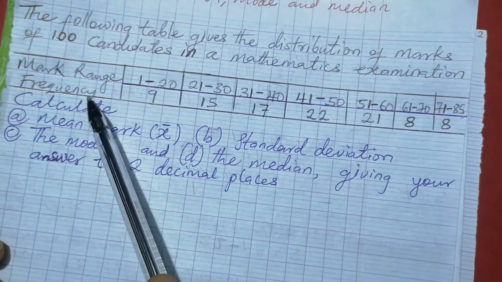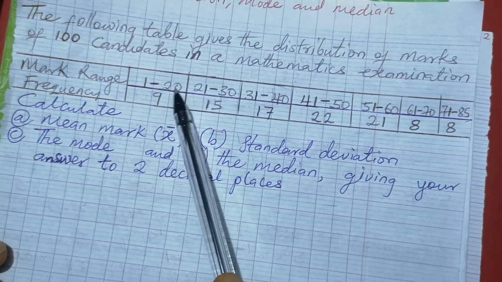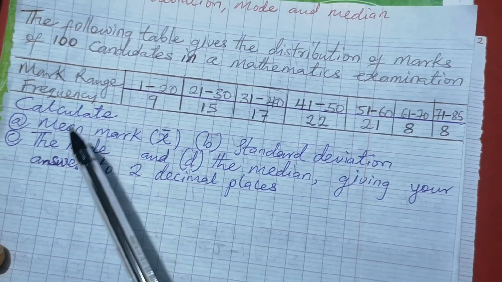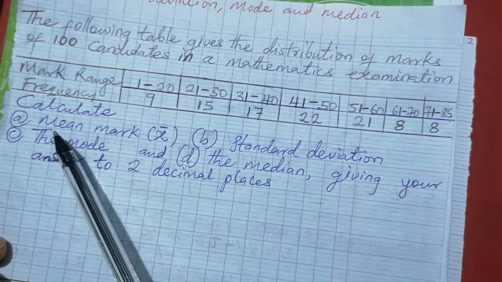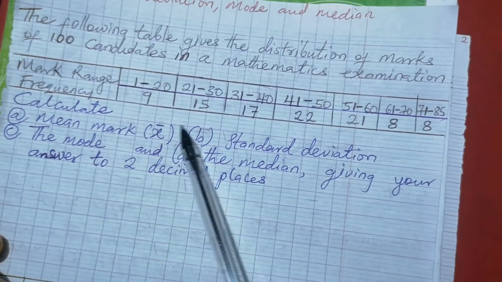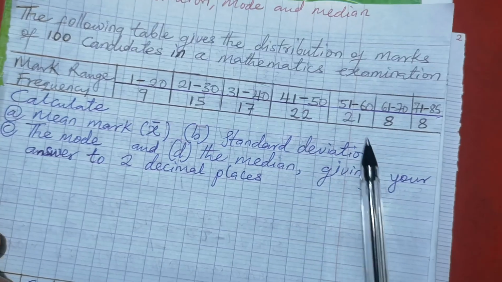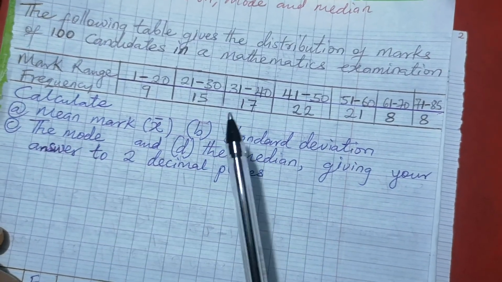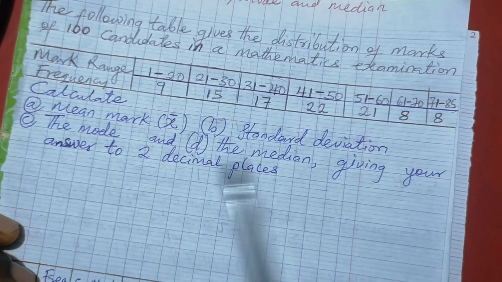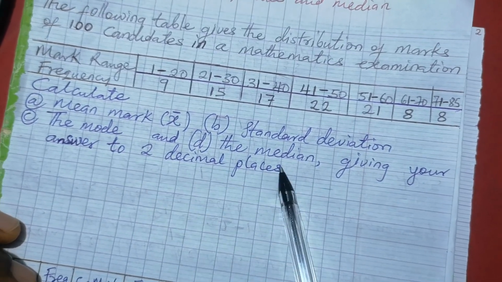In this table, what we have is grouped data. Now we want to calculate the mean mark, standard deviation, the mode, and the median, and we should leave our answer to 2 decimal places.